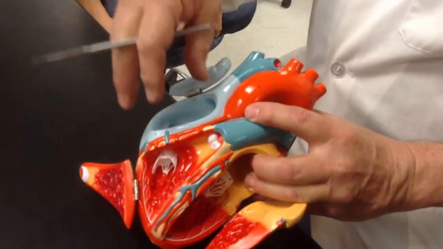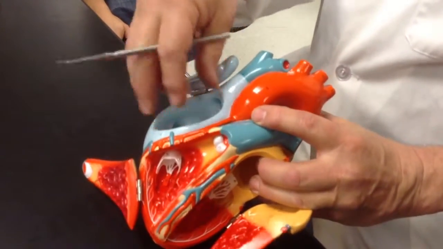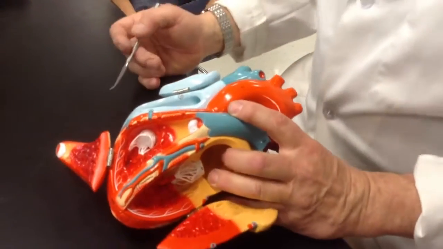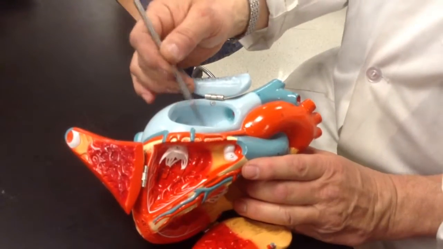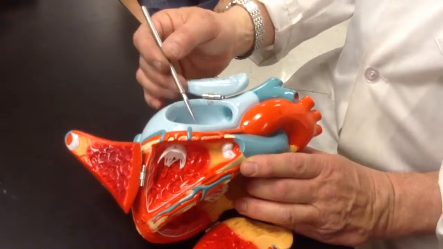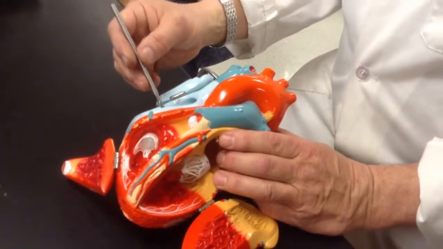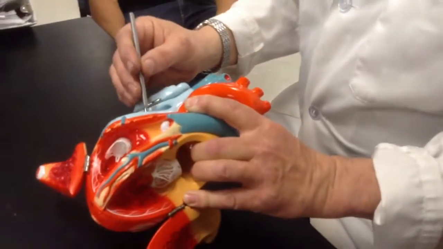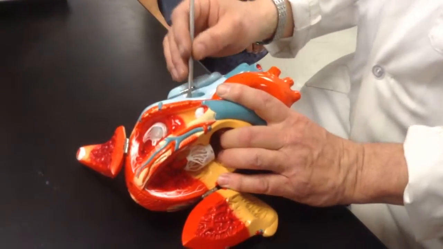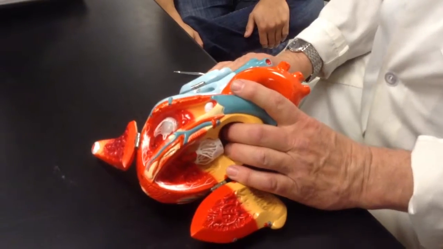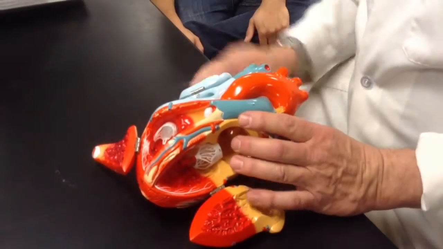So what circulation are we starting now? Pulmonary circulation. Okay. Now, this is the interatrial septum, a septum between the two atria. In the wall of the interatrial septum, there is a depression called the fossa ovale. That fossa ovale is a remnant of fetal circulation, which we'll get to on Monday. That's a very interesting lecture, by the way. I hope you'll like it.